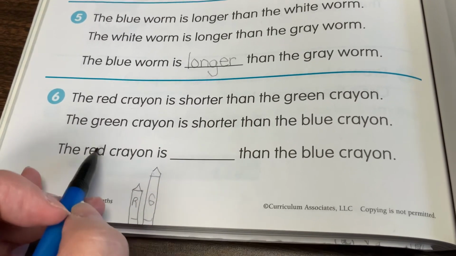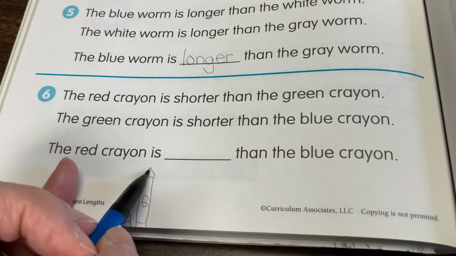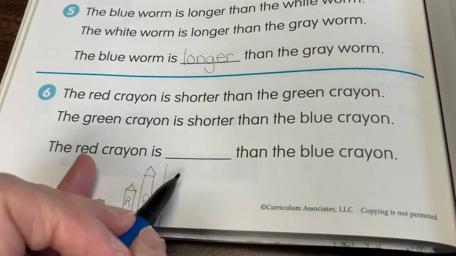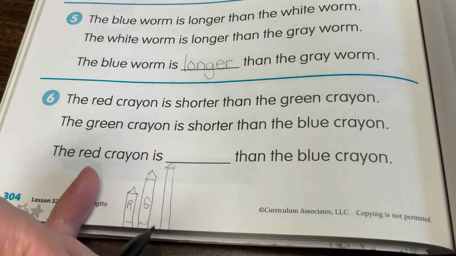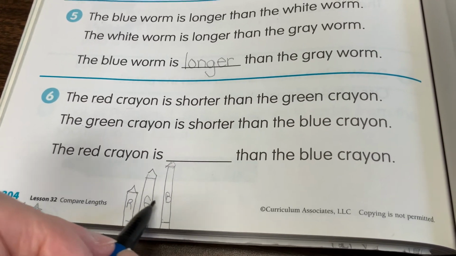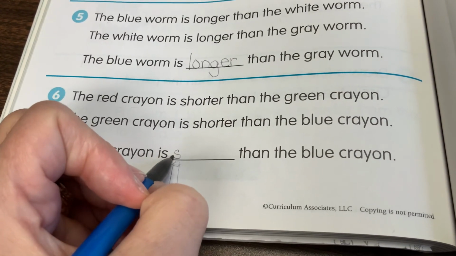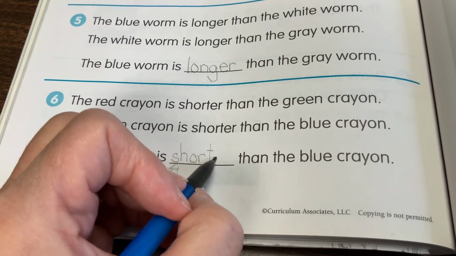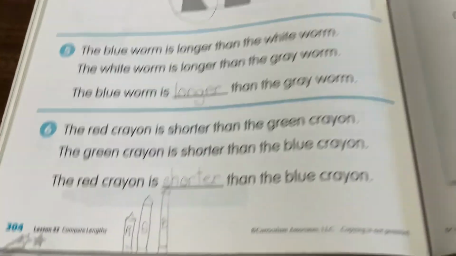And the green crayon is shorter than the blue crayon, so the blue crayon is going to have to be taller than that. This is the blue. So the red crayon is blank than the blue crayon. Well, we can see it is shorter. Okay, and that finishes up lesson 32.